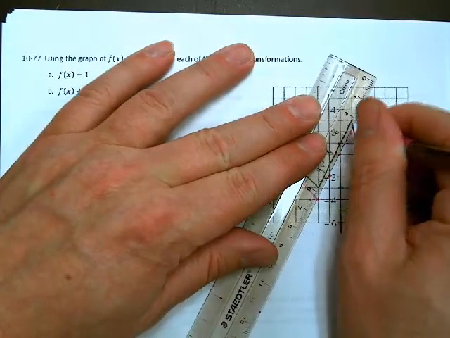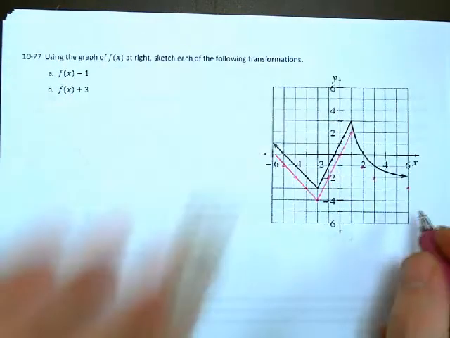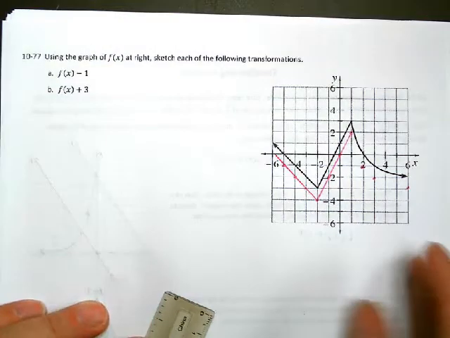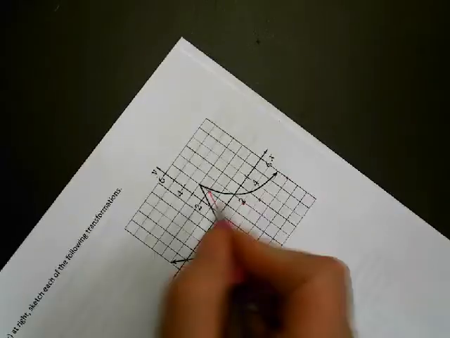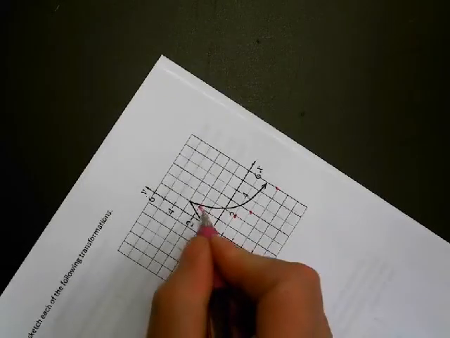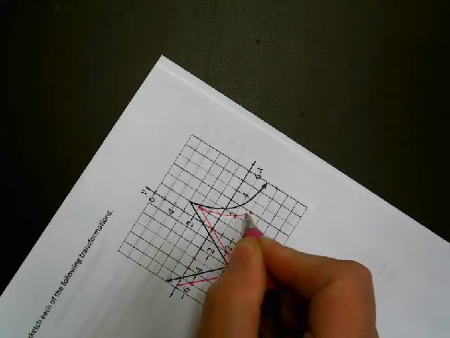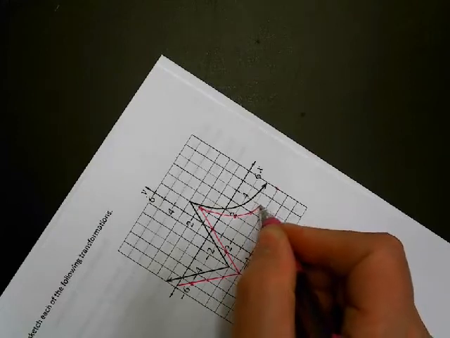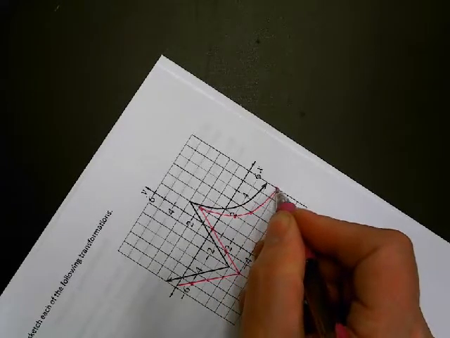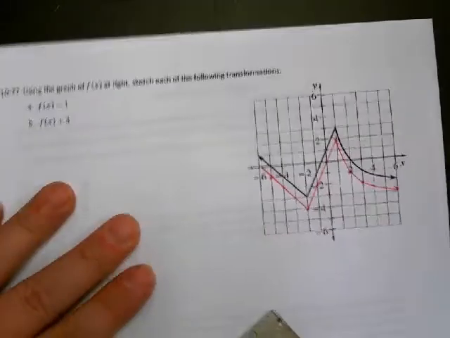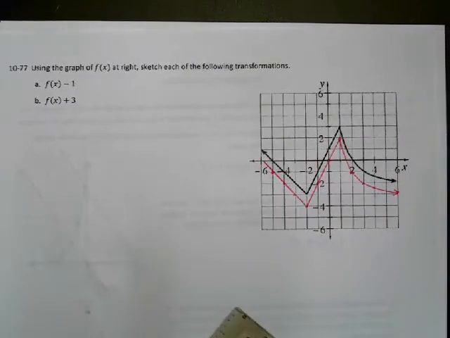And then, oh no, I have to draw another curve. Here, let me spin my paper a little bit so I can actually get this curve right this time. Okay, that's better. I can keep my job.